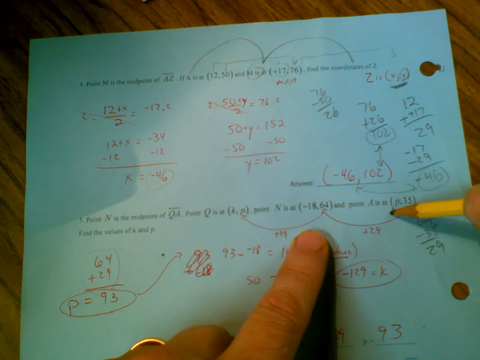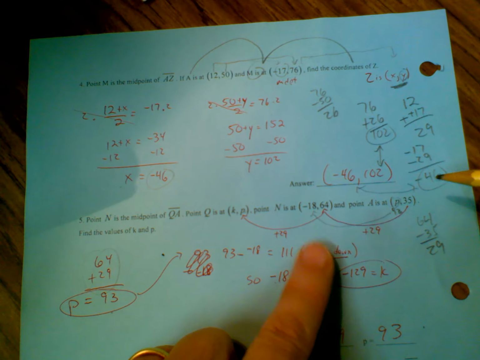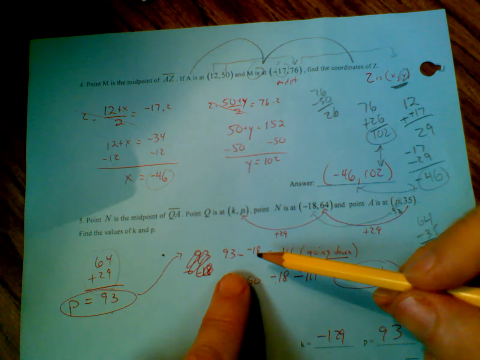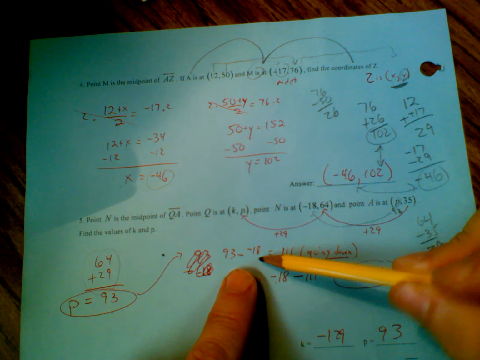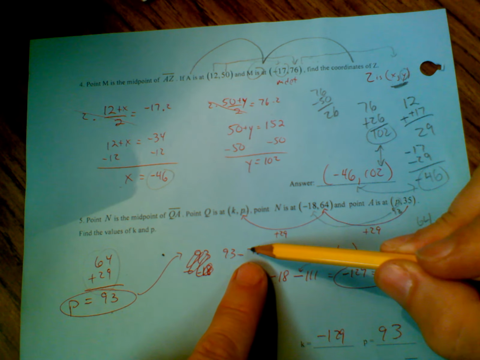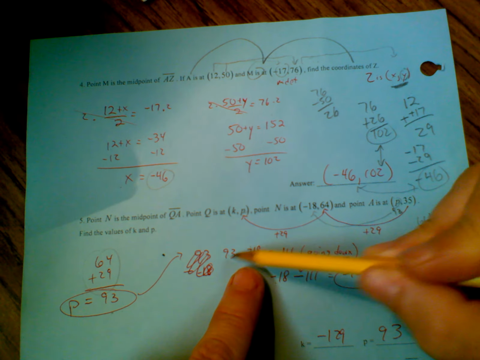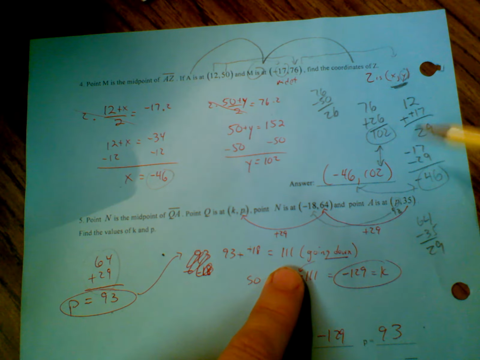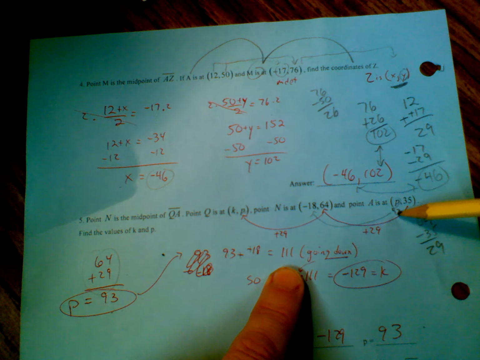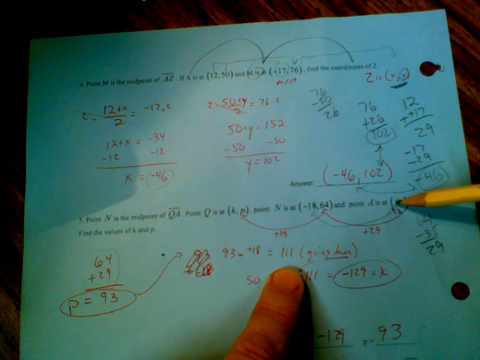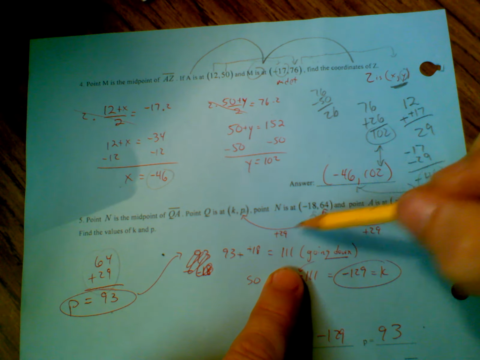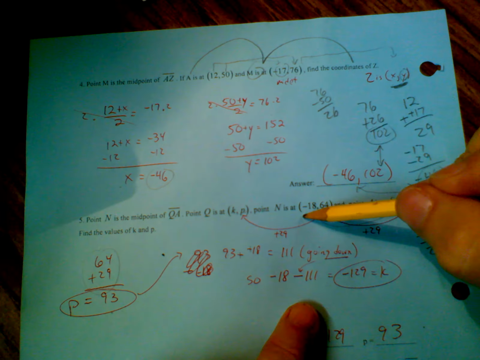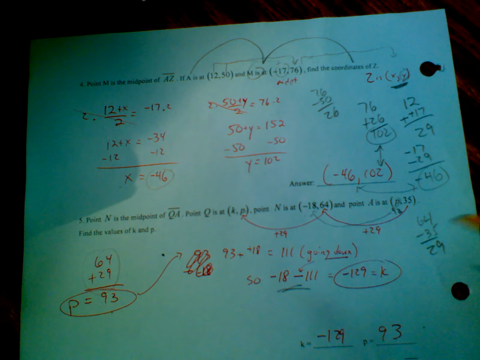From this end point to negative 18, how far is that? Well, again, to find out the distance between two numbers, you've got to subtract. And always the larger minus the smaller. That turns out to be 93 plus 18, which is 111. But again, from 93 down to negative 18, that's going down in value. So we have to go down another 111 from the negative 18. And there's that work there.